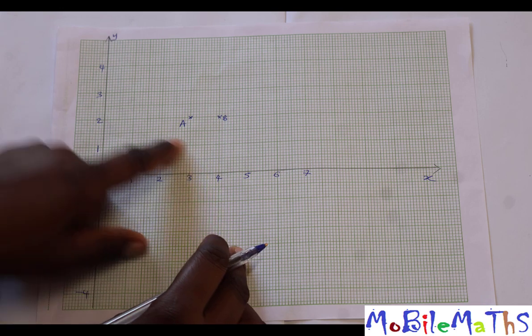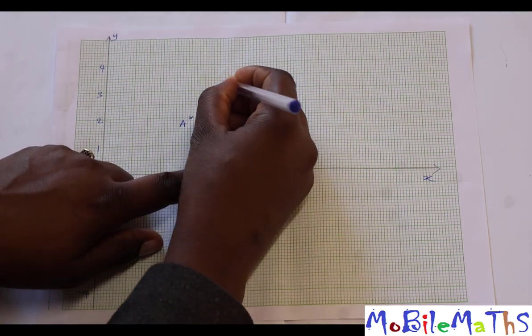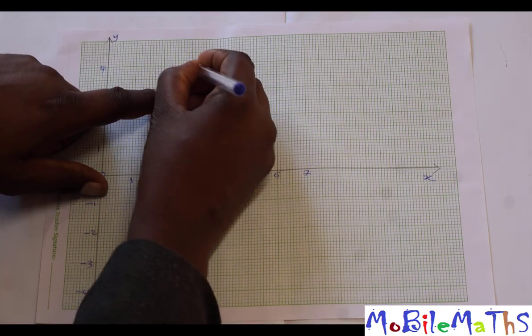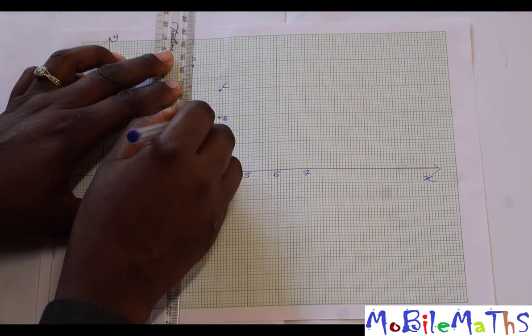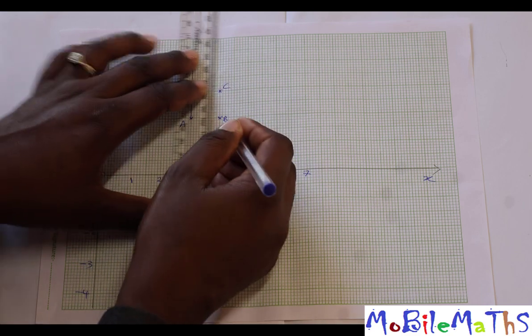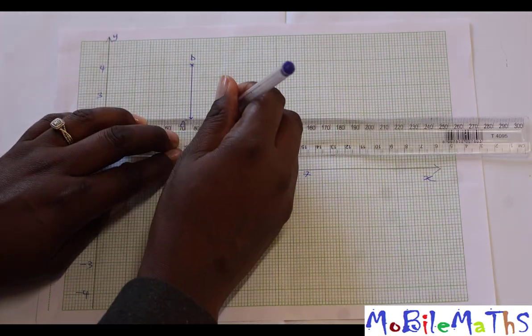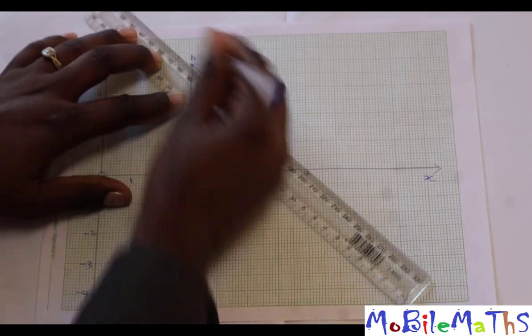Then C is at (4, 3). That's my C here. Then D is at (3, 4). So this is where I have my D. So this is my quadrilateral with these vertices. Okay, so let's finish it. So this is basically what we have. We've got a trapezium.